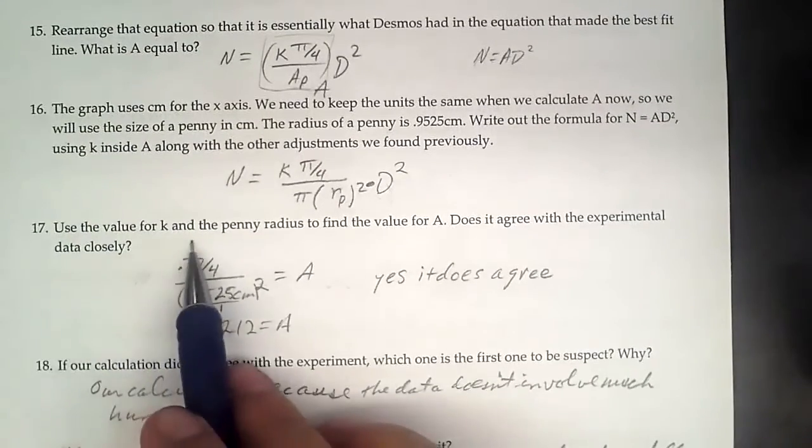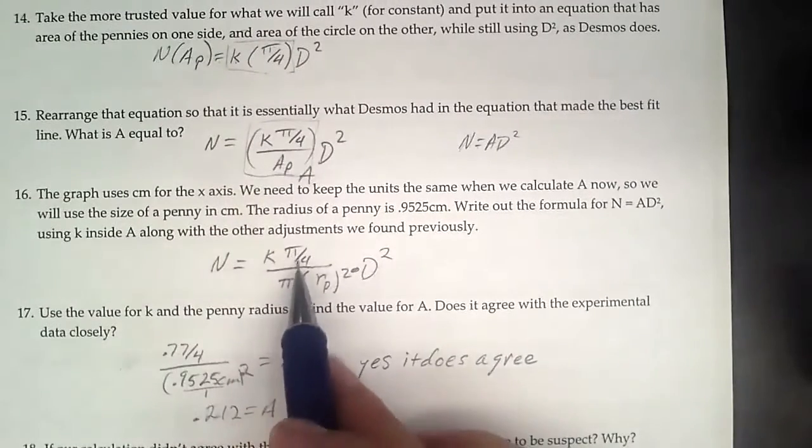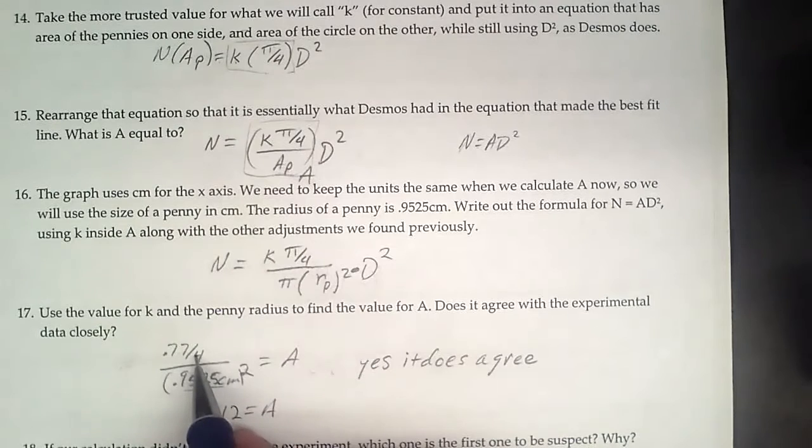So use the value of k and the penny radius to find the value of A. Now notice back here that the pi's cancel out, so we can just ignore them. So let's just take k over 4 divided by the radius of a penny squared. And it turns out we get 2.12.